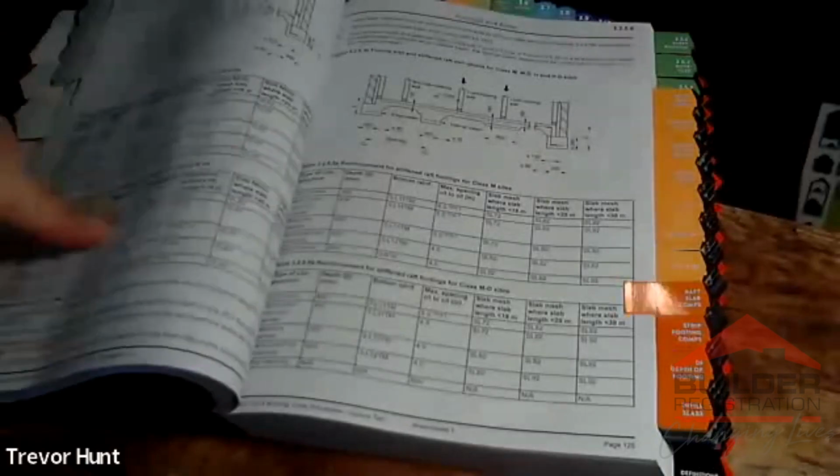After raft slab comps, we're going to 123 for pad footing comps. Pad footing comps on page 123.